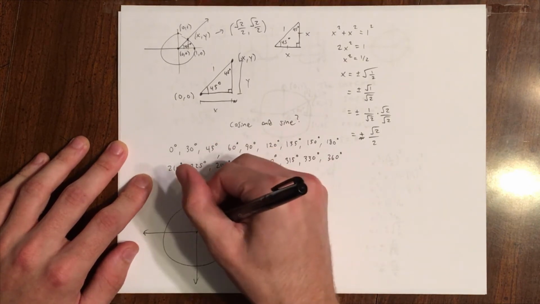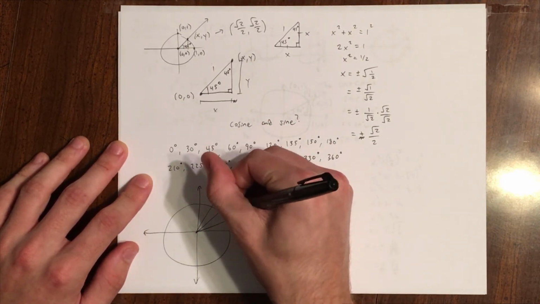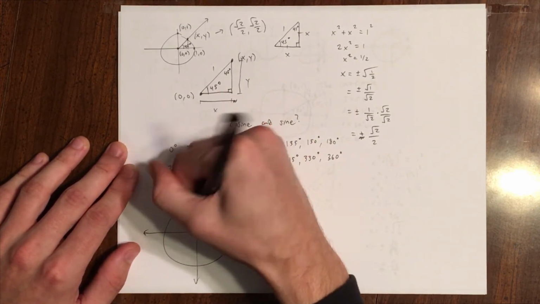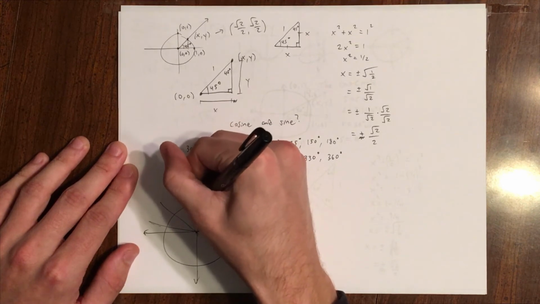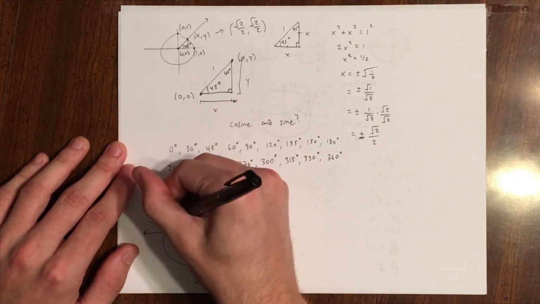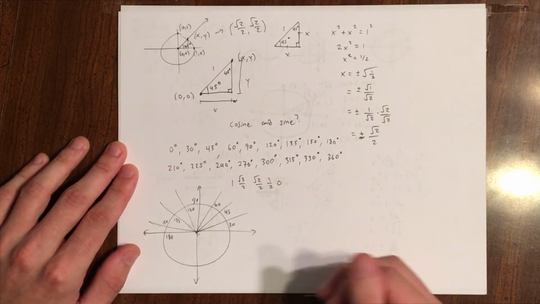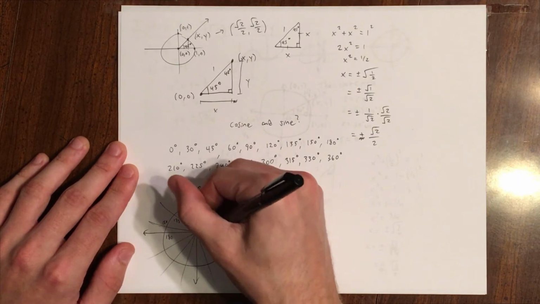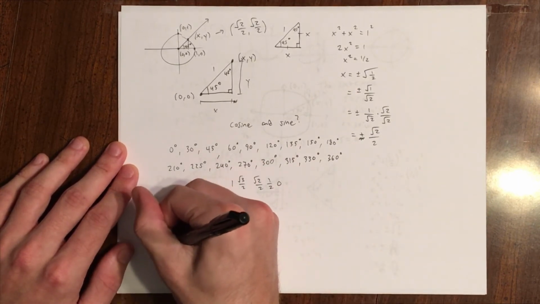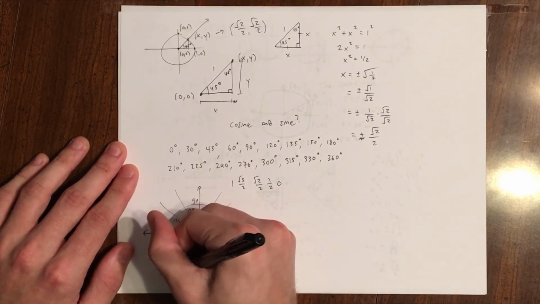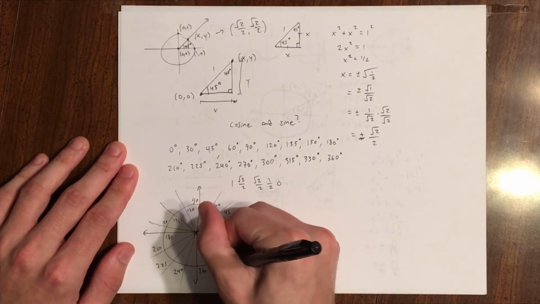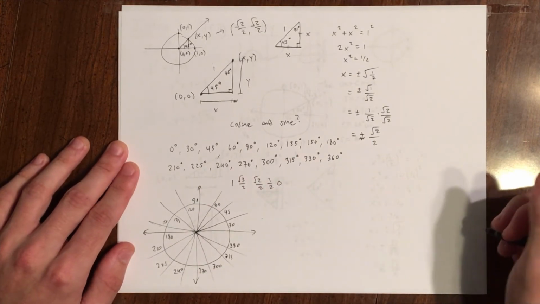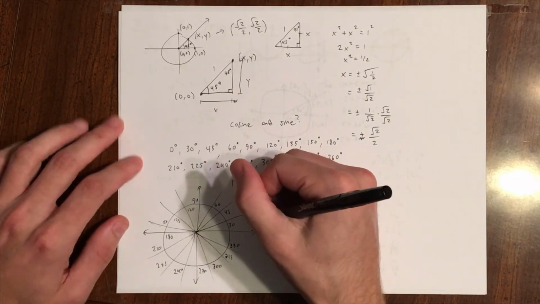But if we were to map these out: 30 degrees, 45, 60 degrees, 90 degrees, 120, 135, 150, 180, 210, 225, 240, 270, 300, 315, 330.